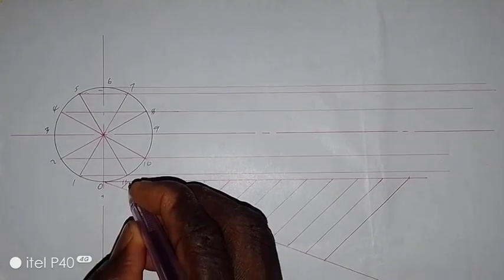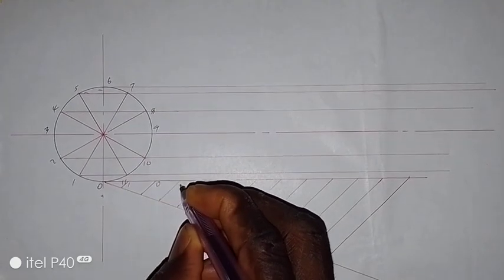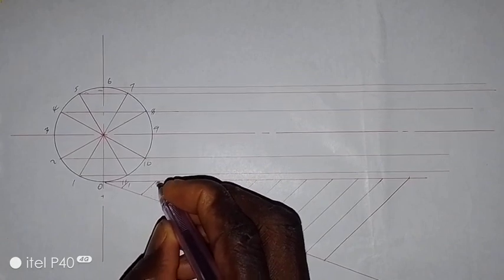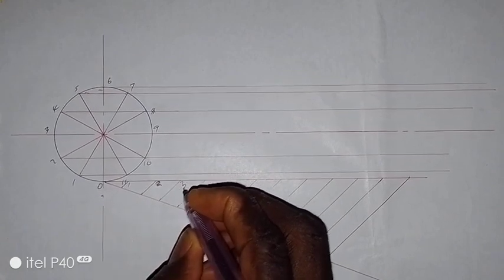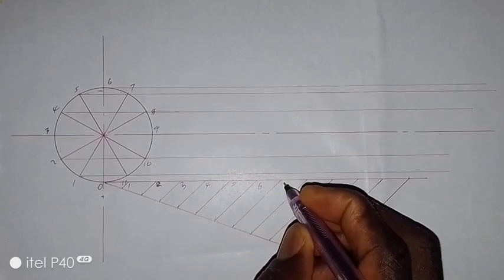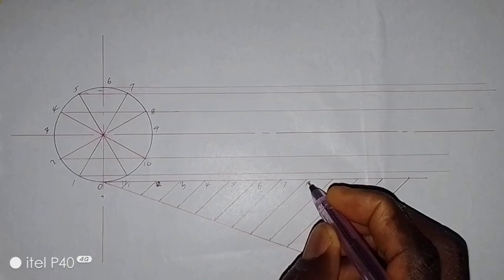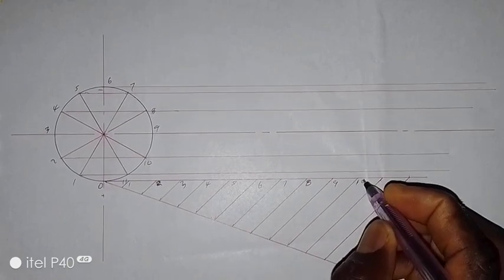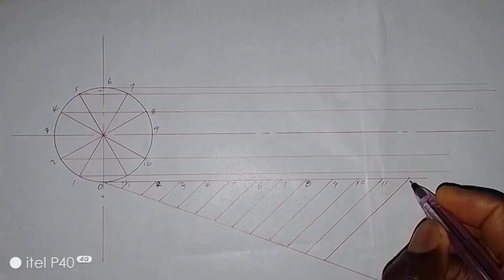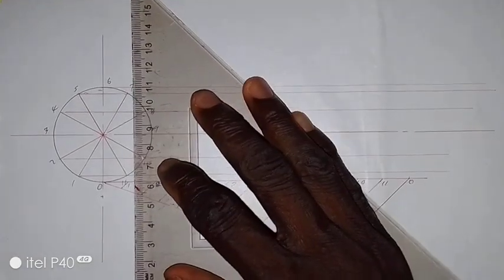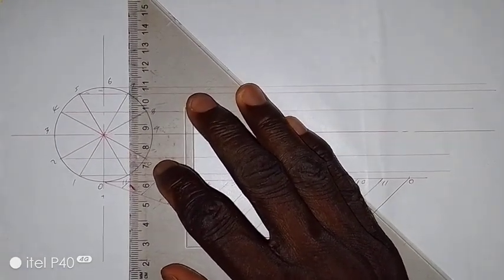So this is point 1, this is point 2, this is point 3, this is point 4, this is 5, this is 6, 7, 8, this is 9, this is 10, this is 11, and then back to 0, so making it 12 like that. So the next thing I'm going to do is to erect a perpendicular line at each of these points.